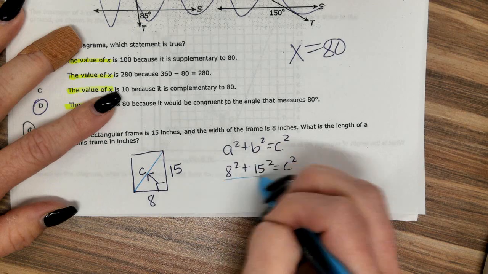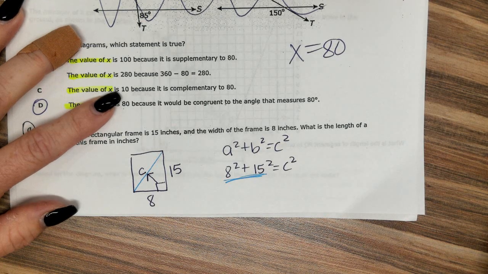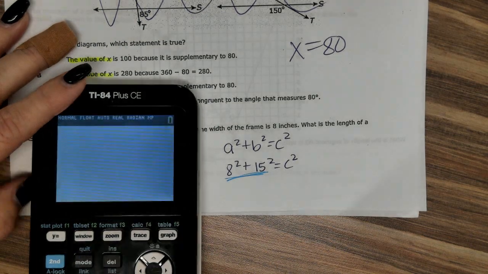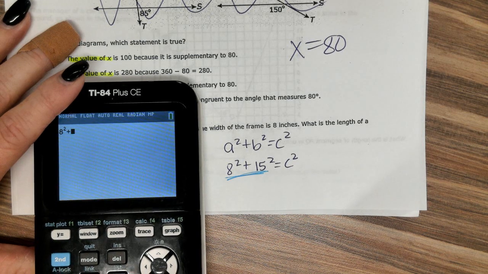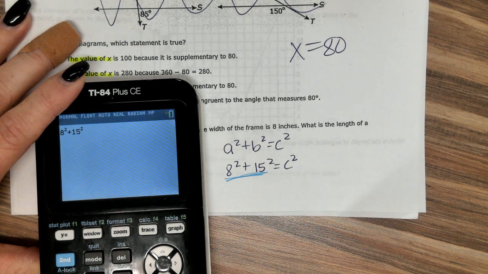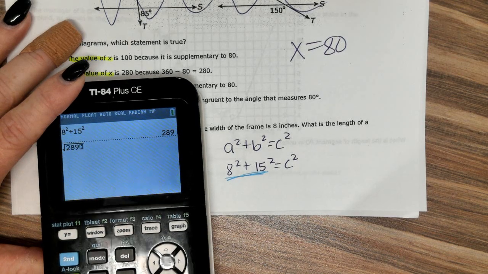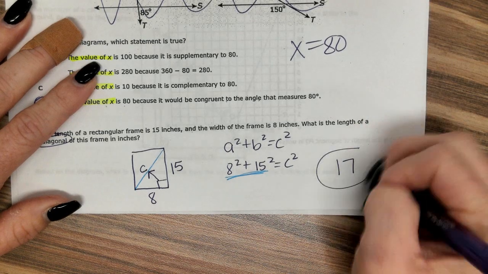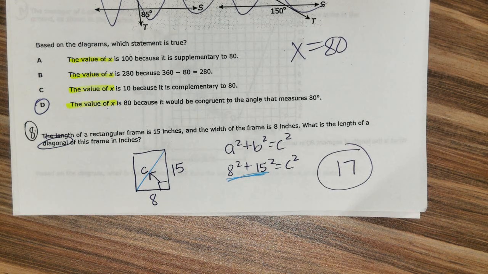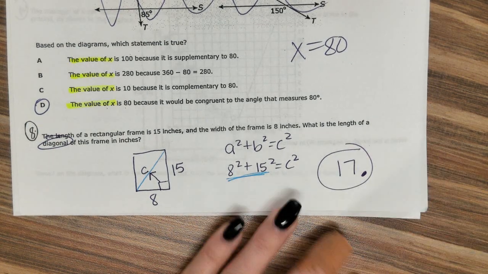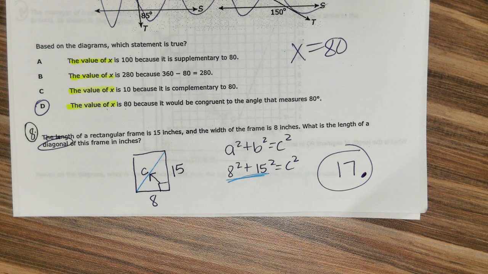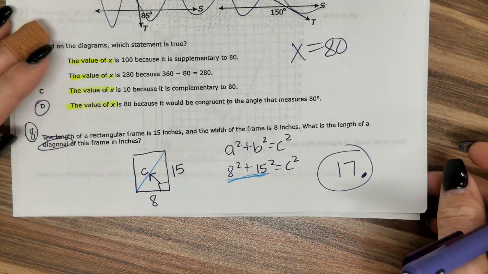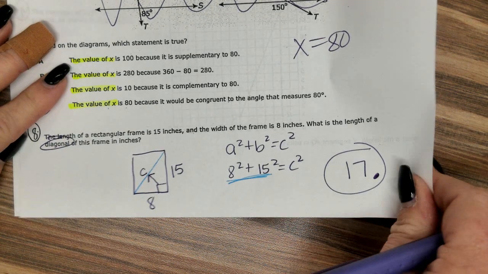Am I going to add or subtract? Add. So I'm going to do 8 squared plus 15 squared. Is that my answer? No, I must square root it, and the answer is 17. So that one would be a griddable. Remember, if you have to put a decimal, it goes in front of the decimal. Okay, turn the page.